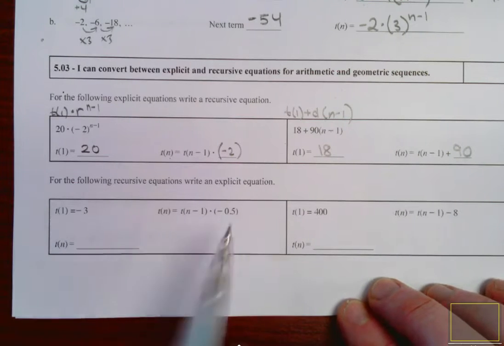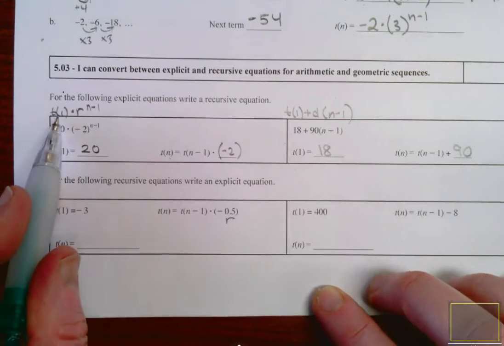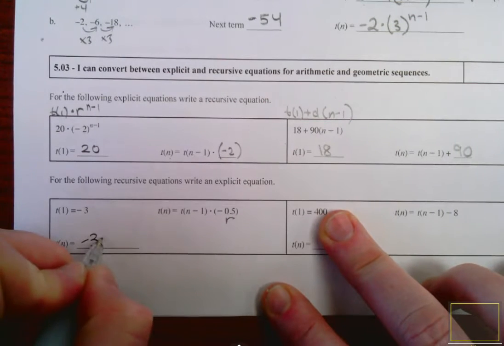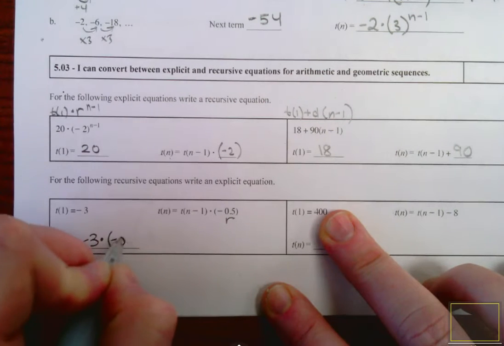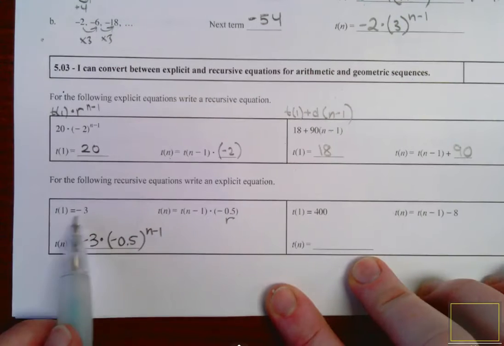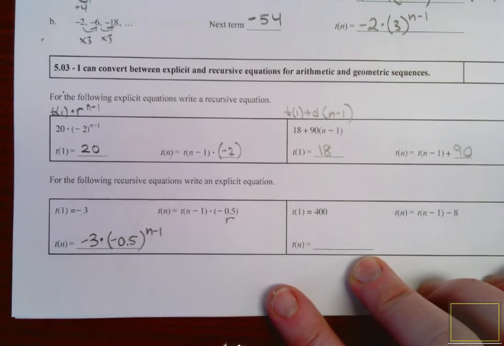So this is geometric. So this is my common ratio. This is my first term. That's all I need to write an explicit formula. I take the first term, negative 3, times the common ratio, which is negative 0.5 to the n minus 1 power. First term times the common ratio to the n minus 1 power.